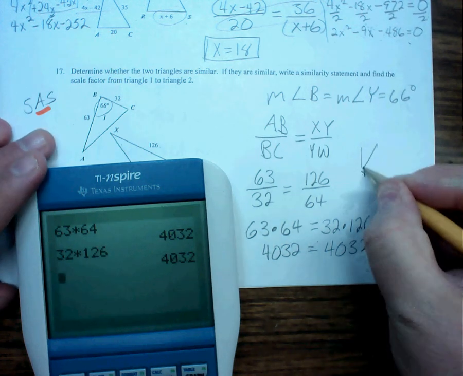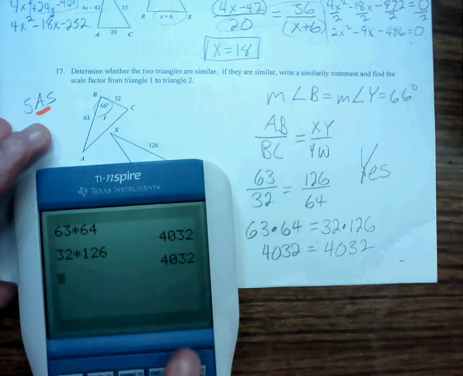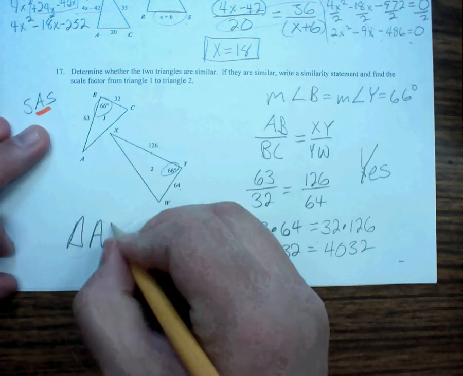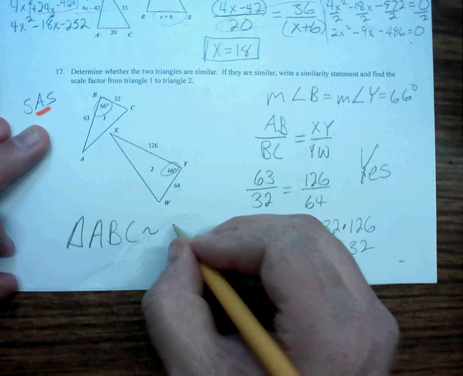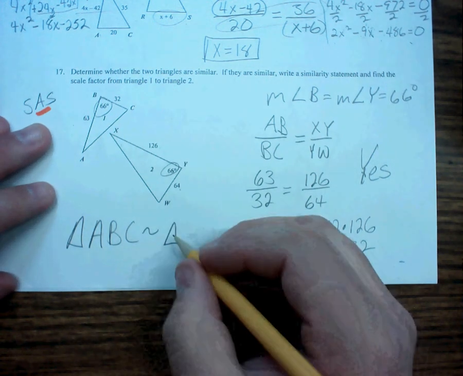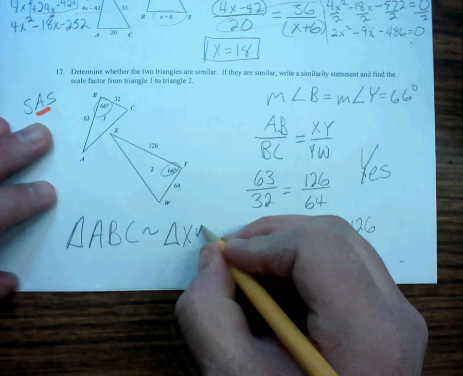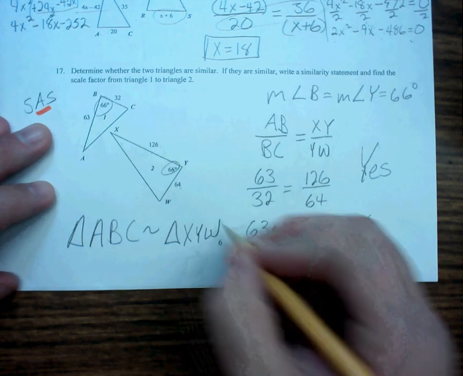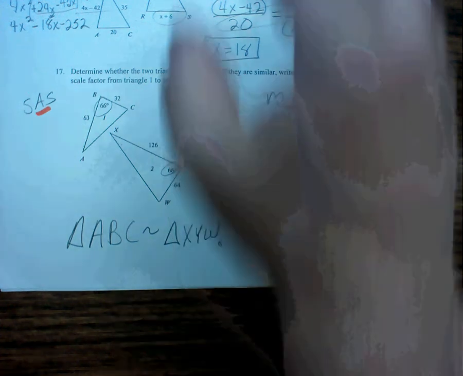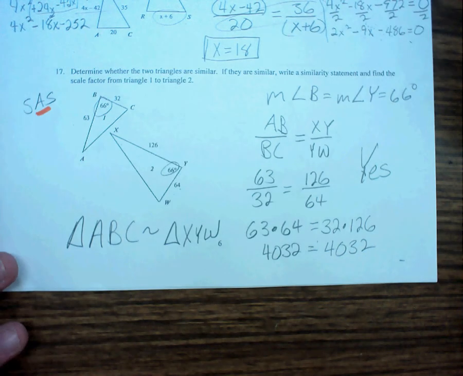Yes. So we'll say triangle ABC is similar to triangle... what corresponds to A? I think it's XYW, right? Yeah. Okay, any questions? Okay, that's it.